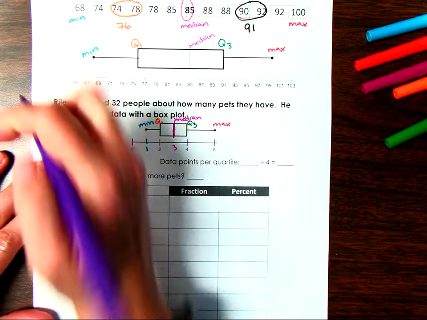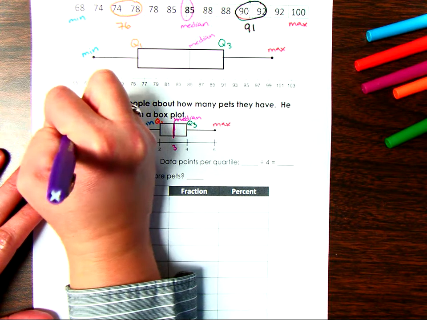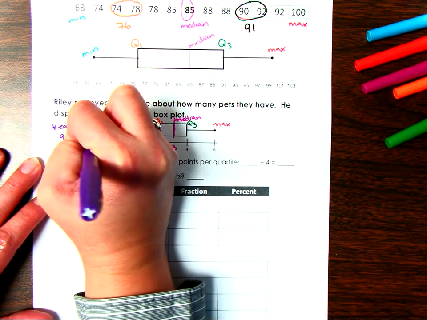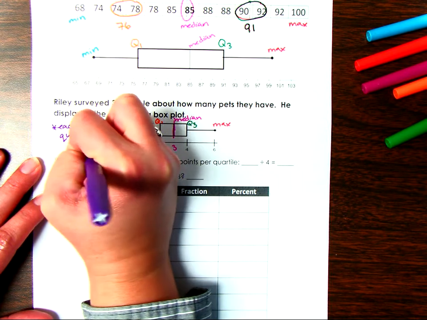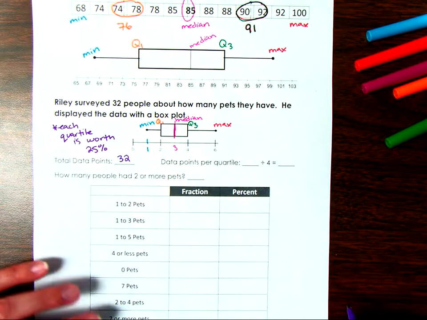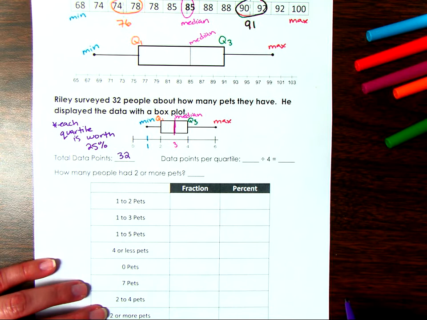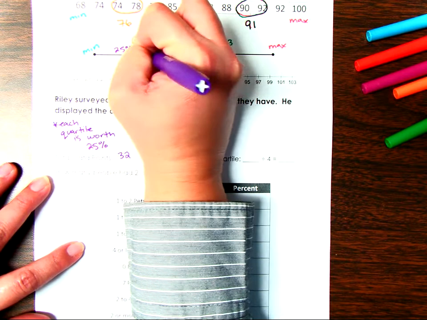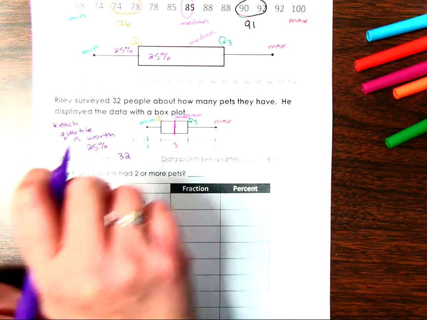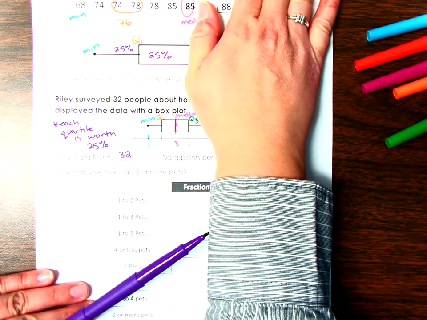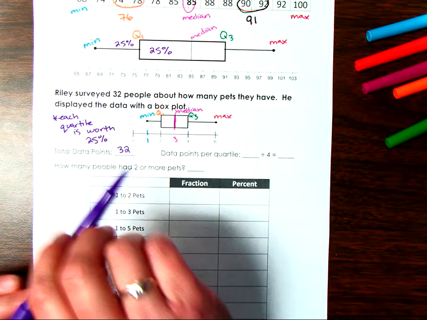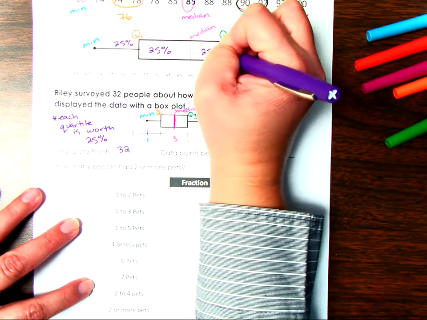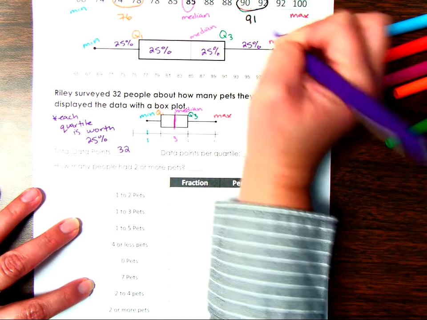Now remember, each quartile is worth 25%. Okay, so let's think about it. If each quartile is worth 25%, so from here to here is 25%, here to here is 25%, and that makes sense because 25 plus 25 is 50. So in the middle, 50% of your data, 25%, 25%.